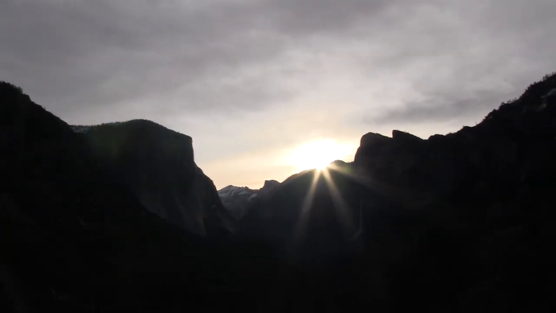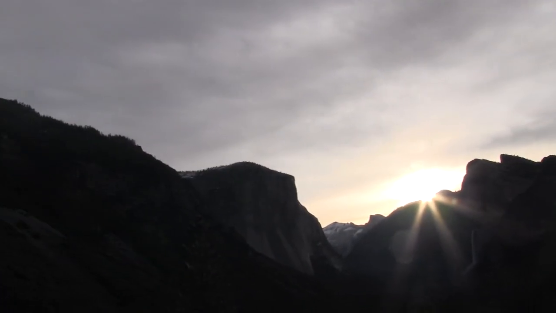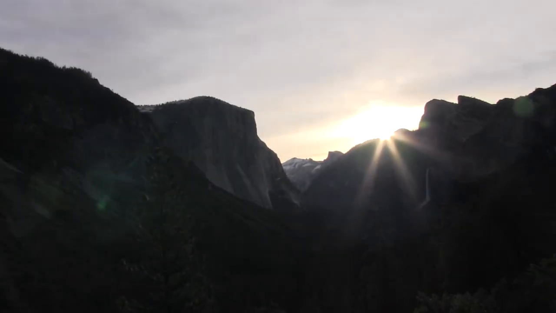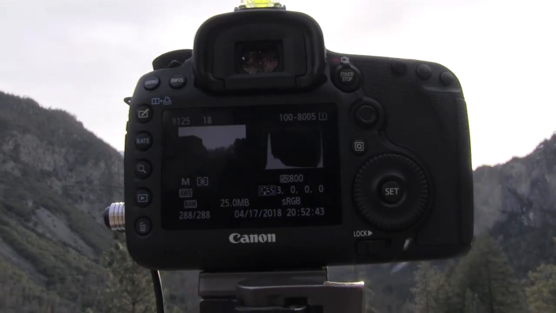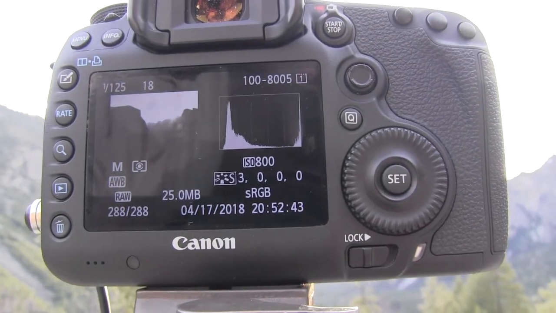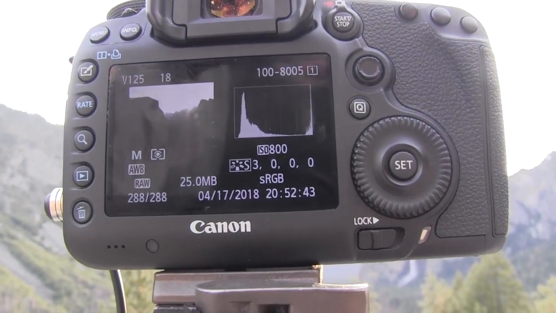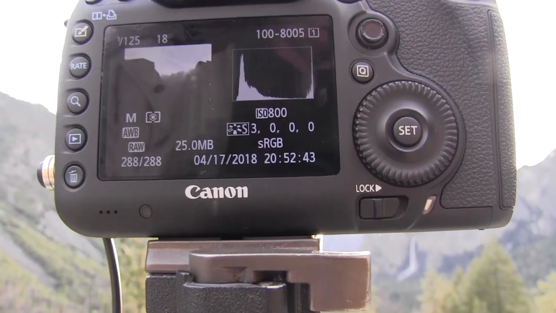And if we take a picture, we're going to look at the histogram. You can actually see that where the sun's coming up, I'm chipping, and on the right side showing white with no detail.